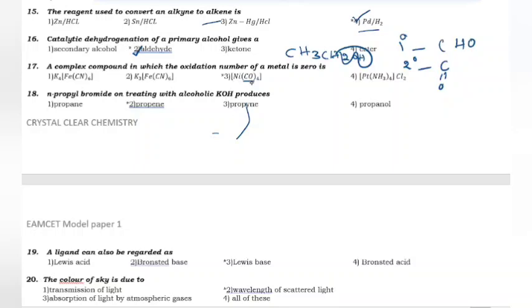Next one. N-propyl bromide on treating with alcoholic KOH produces. Alcoholic KOH is a dehydrohalogenating agent, right?